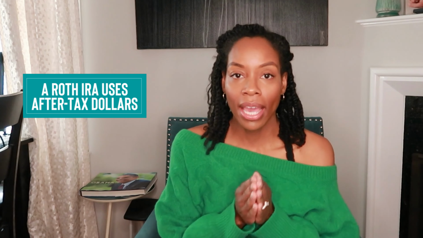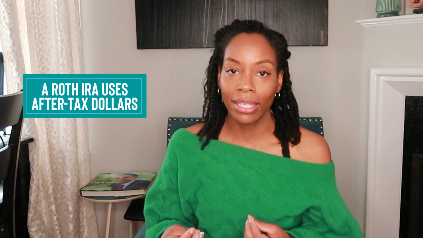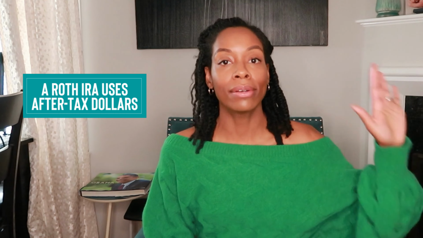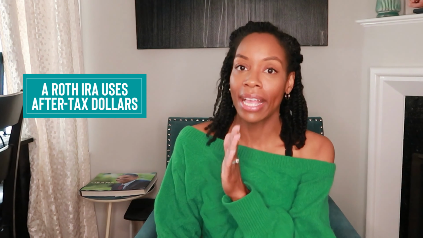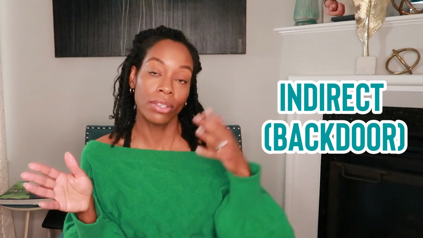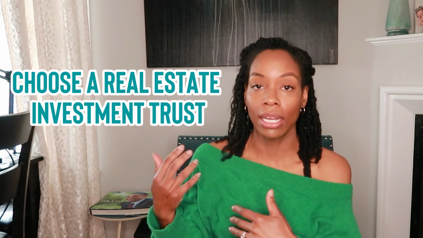Now, a Roth IRA uses after-tax dollars, meaning that you've already paid taxes on that money and it has arrived and hit in your bank account. So you're now going to use this money to invest in a Roth IRA, either the direct way or indirect, using the back door. Then you will take the next step to choose a real estate investment trust.